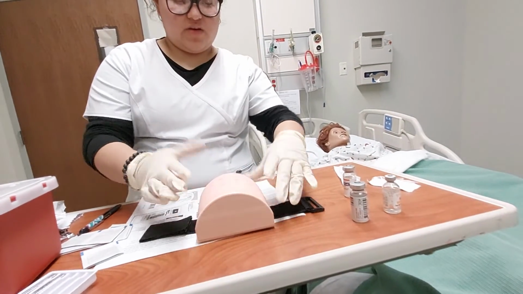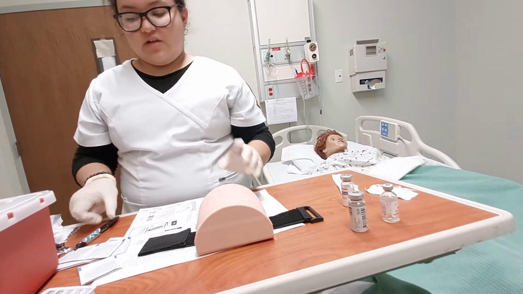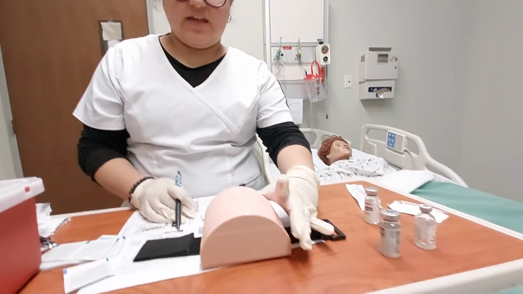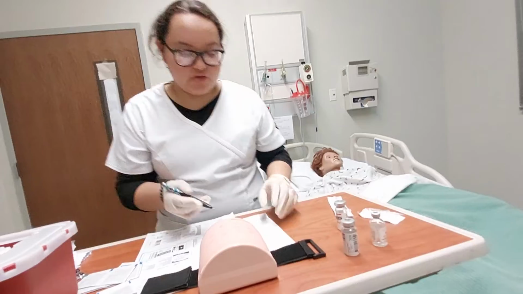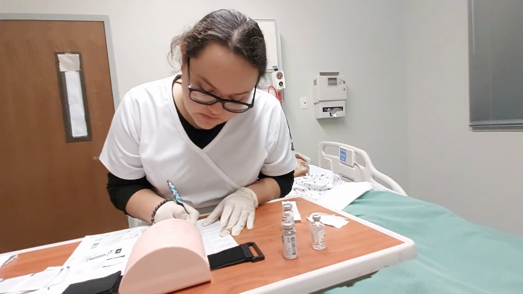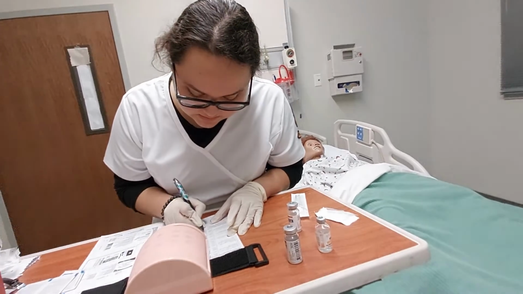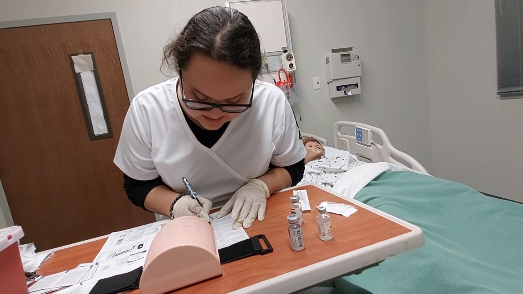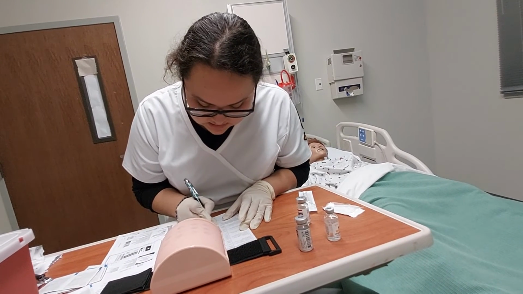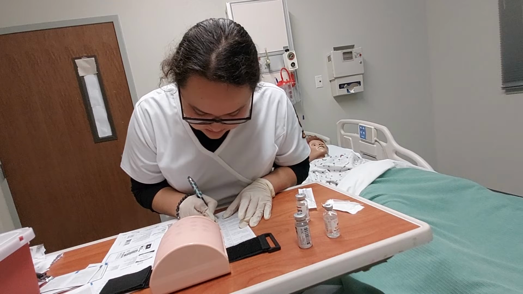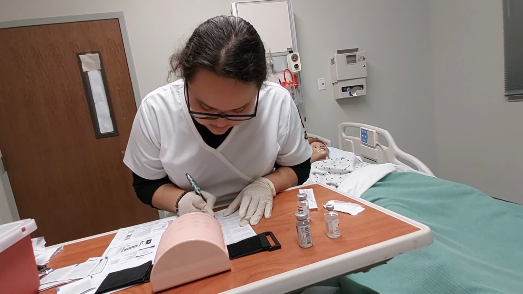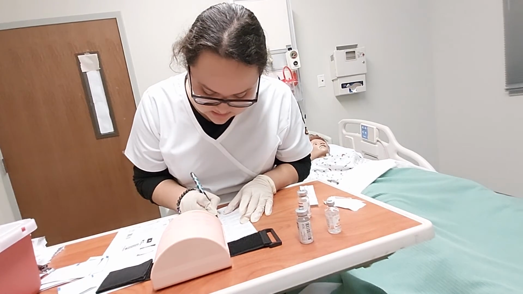I would mark where the bleb is, put a circle around it, making sure we know where it is, and then I would document both the cyanocobalamin and its 0800 initials, then the site.